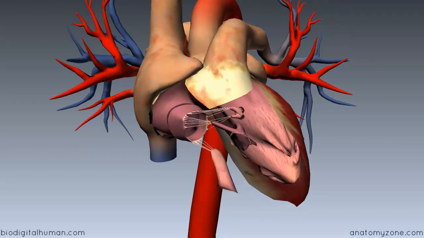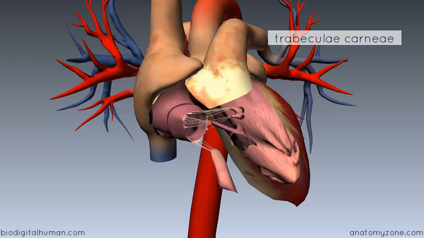Within the right ventricle, you've got other muscular structures like the papillary muscles, except they're not free at one end attaching to chordae tendineae. They're either fixed at both ends and free in the middle, or they're fixed entirely along their length. These round muscular columns in the right ventricle are called trabeculae carneae.